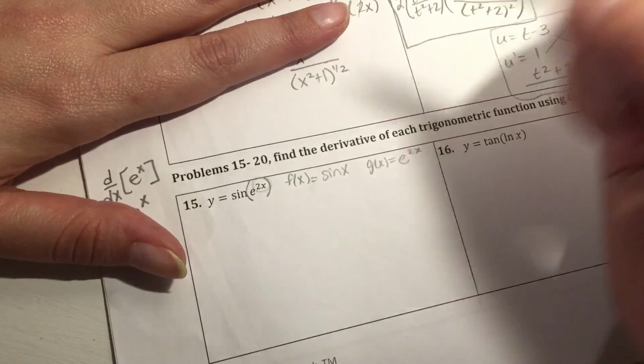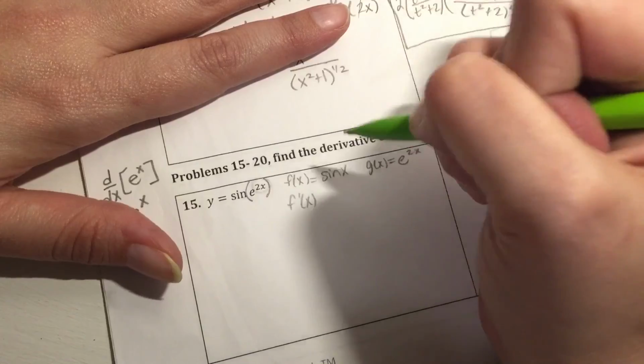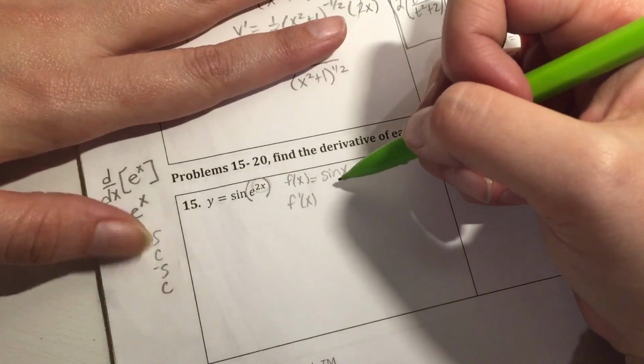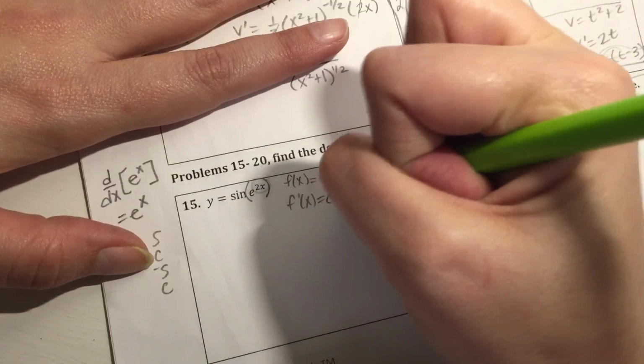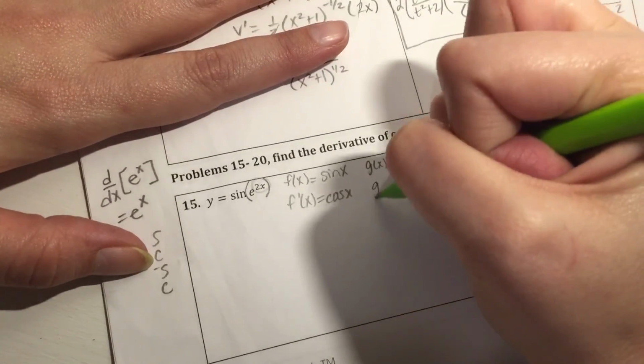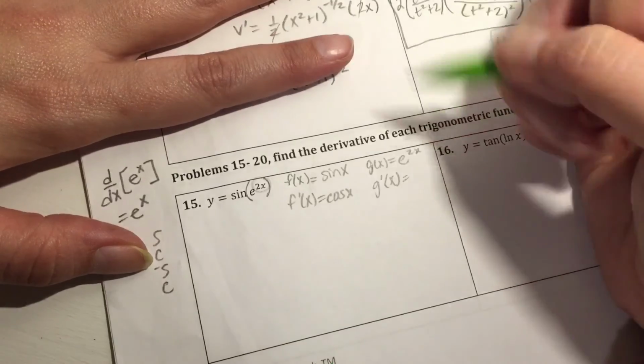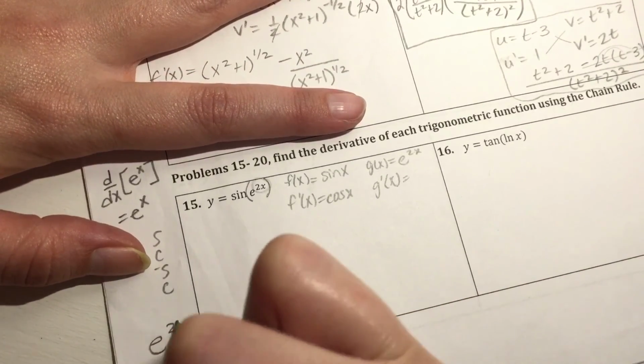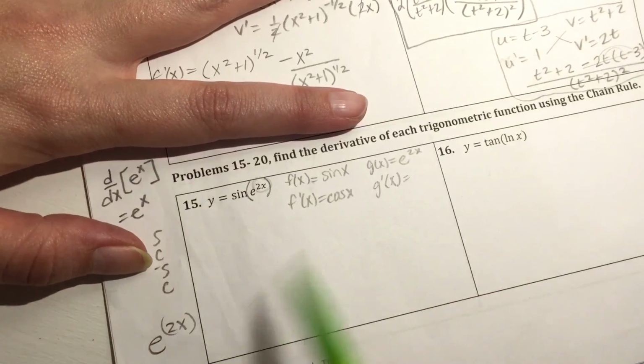Okay, then f prime of x is cosine of x, and g prime of x. Okay, now this is a chain rule, so I'm going to write this. E to the 2x. This is an inside, okay?